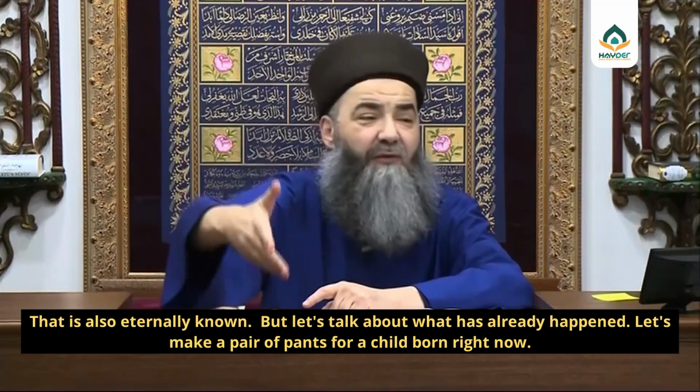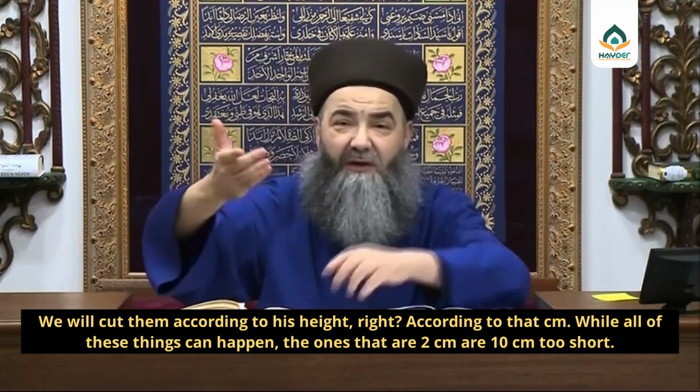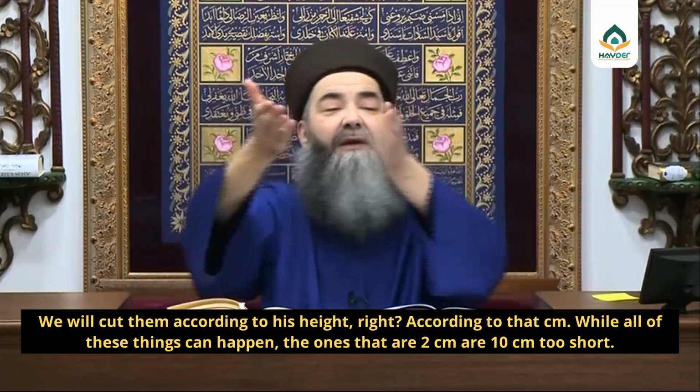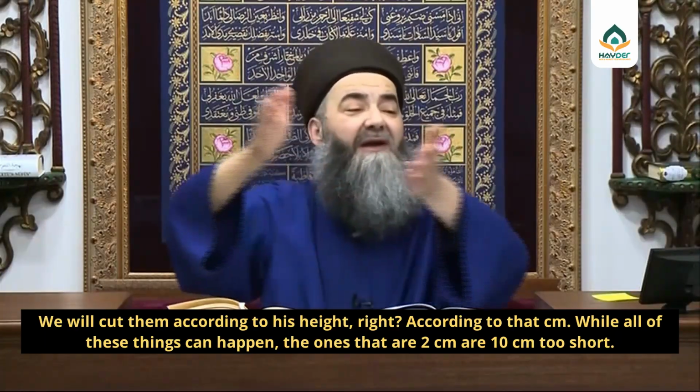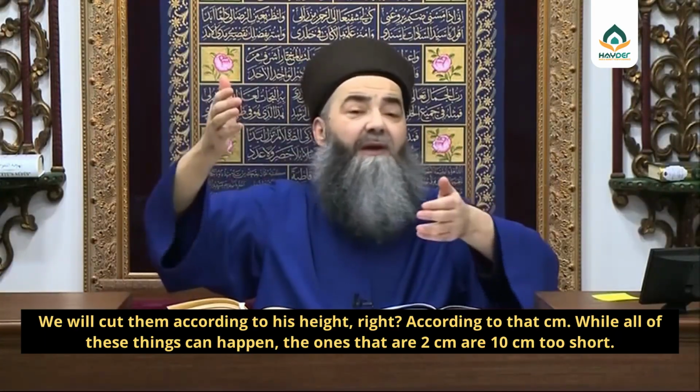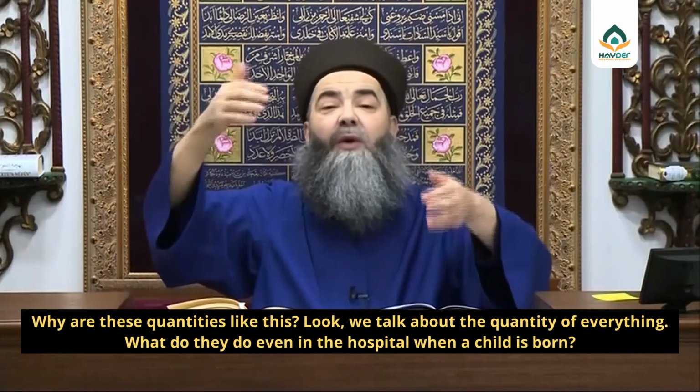Let's make a pair of pants for a child born right now. We will cut them according to his height, right? According to that centimeter. While all of these things can happen, the ones that are 2 centimeters or 10 centimeters too short. Why are these quantities like this?